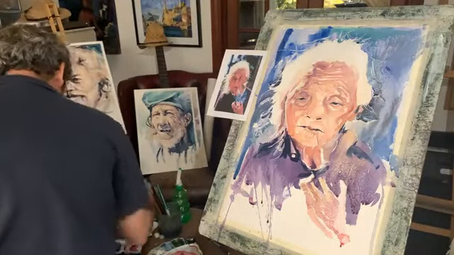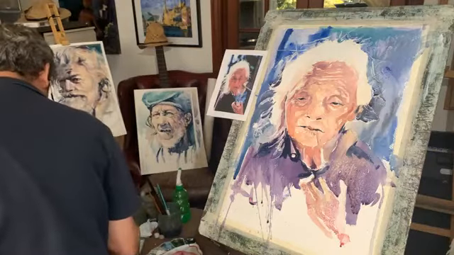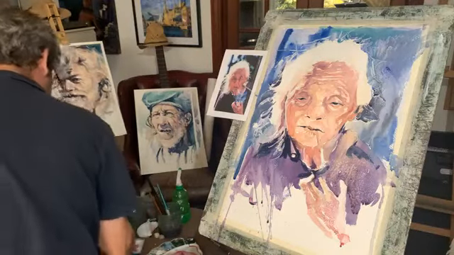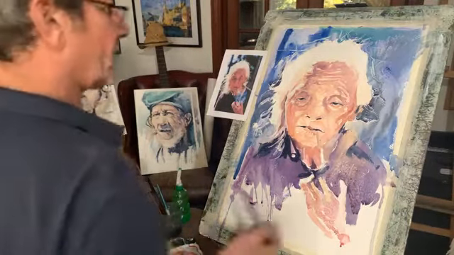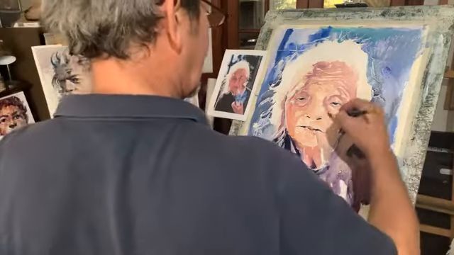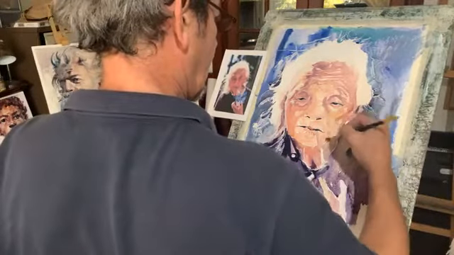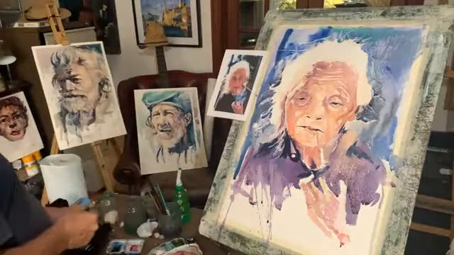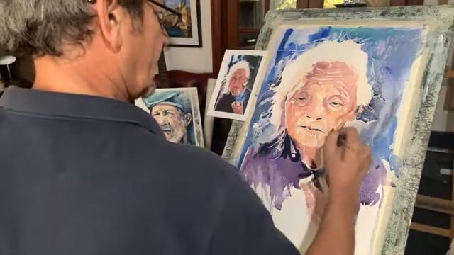Clean brush, clean water, and sienna. Again, knocking back, especially the cheeks.